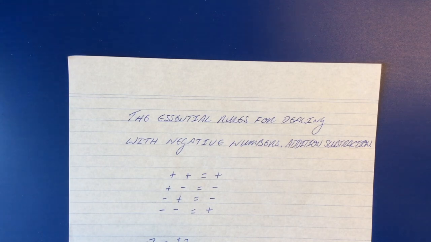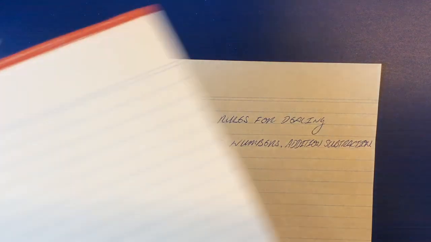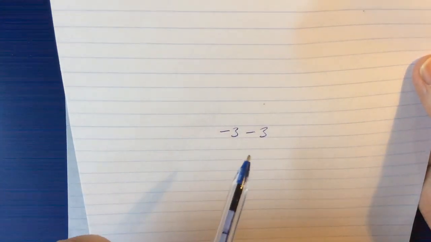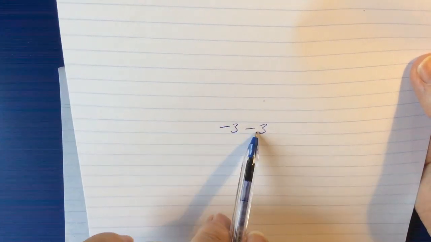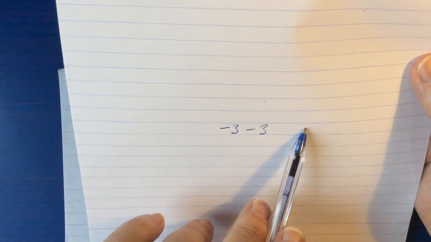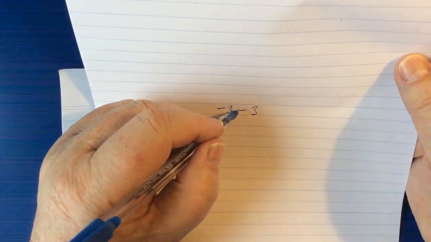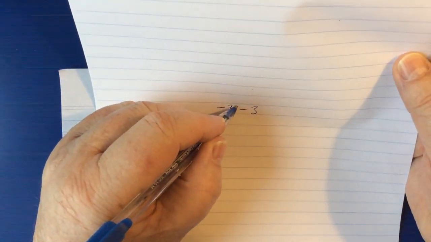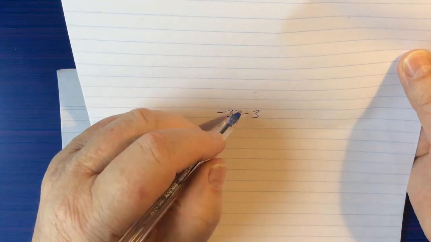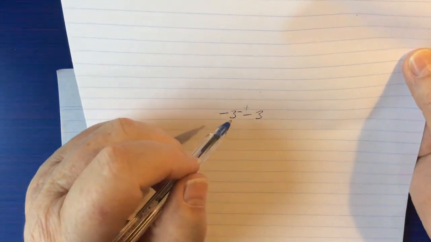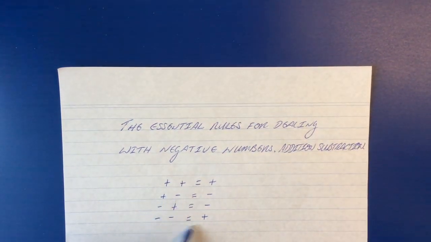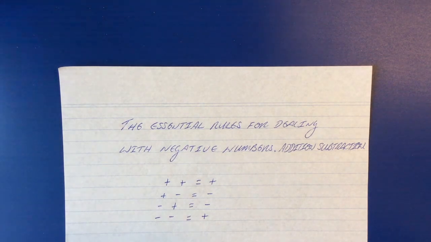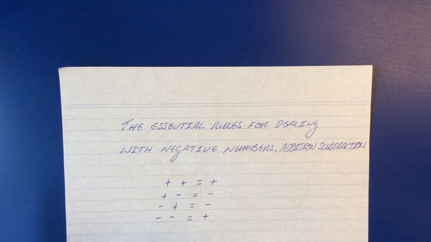negative 3 minus 3. When they see something like that, they say to me, yes, but there are two negatives here. Why is the answer here not positive? And the answer is because there isn't a second negative in here to convert this to positive. That's what this is talking about here. So let's just go through some examples and see if we can clear up a few things.